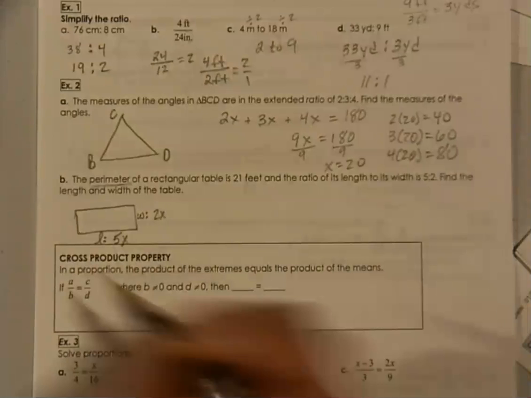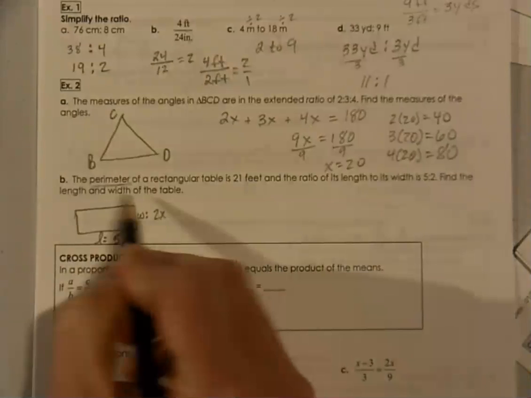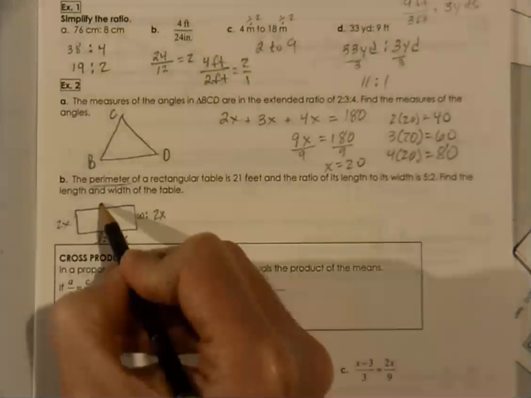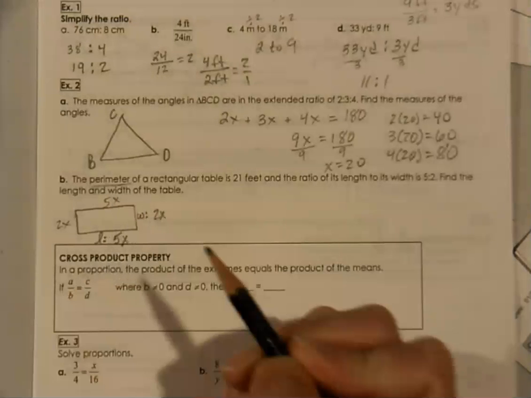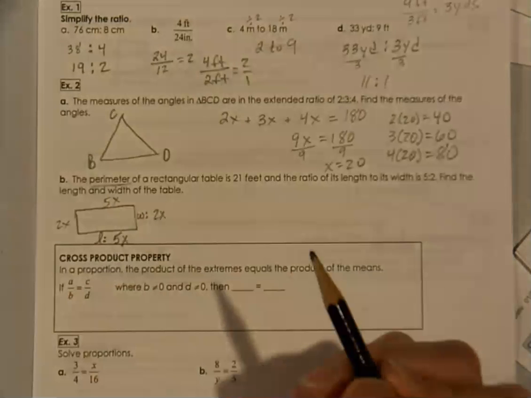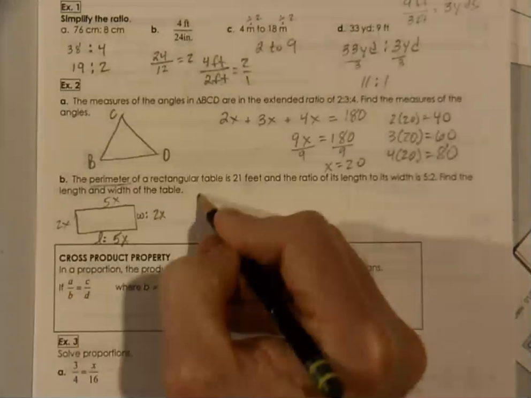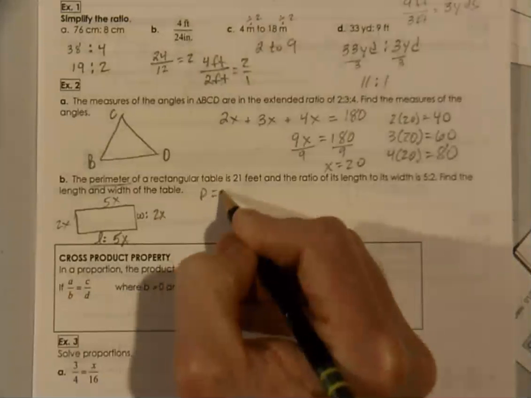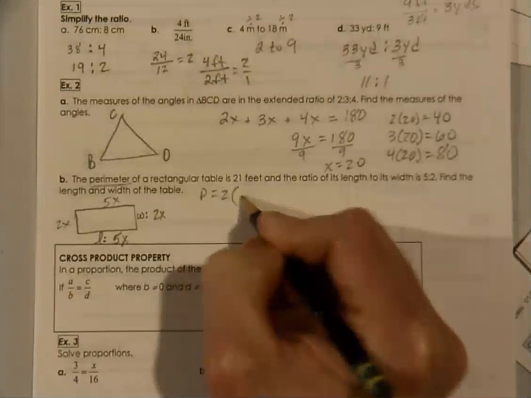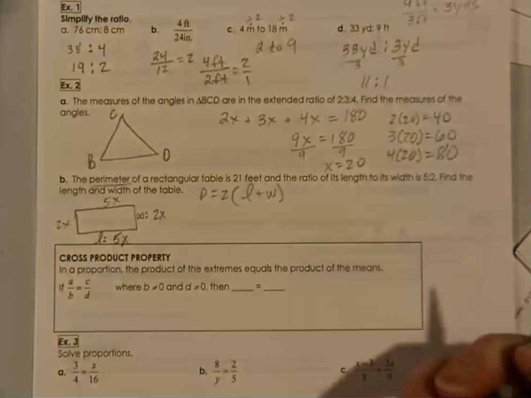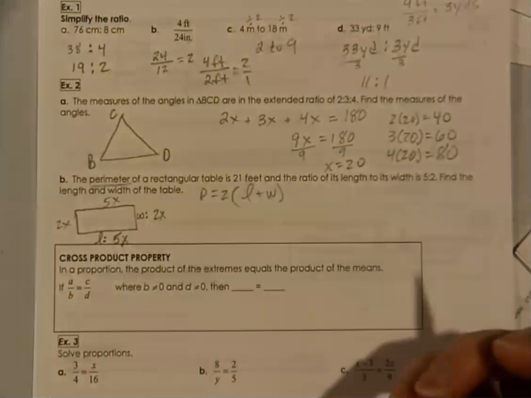Now, if we were going to talk about perimeter, then we know that this side is 2x and this side is 5x because opposite sides are congruent. Perimeter, you can do that a couple different ways. Perimeter equals 2 times the length plus the width. That's your typical formula for perimeter of a parallelogram. This is a special type of parallelogram called a rectangle.